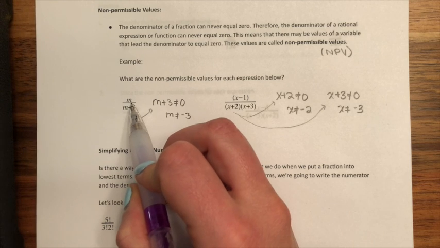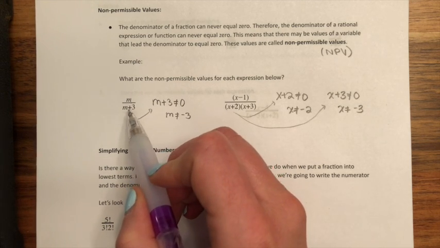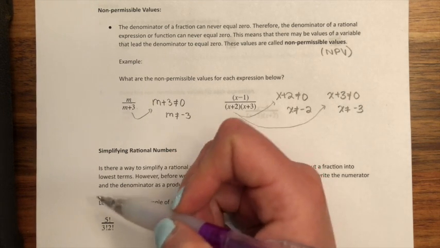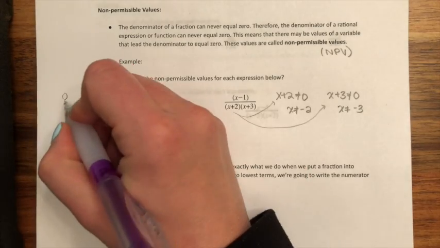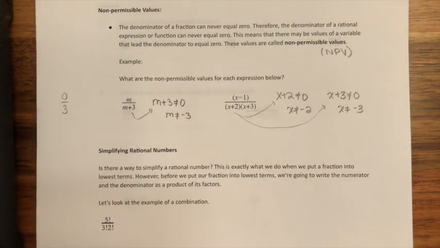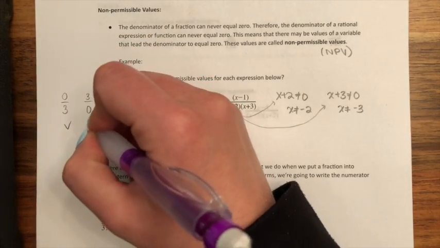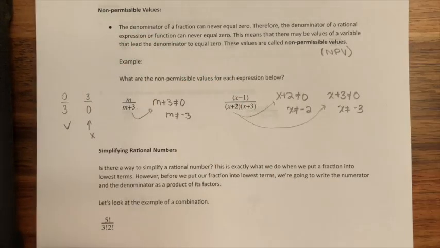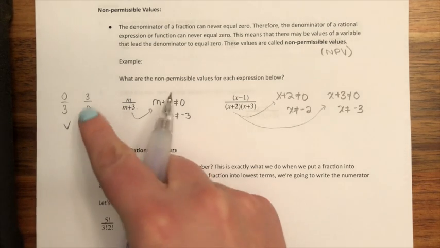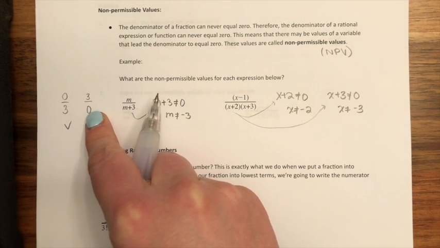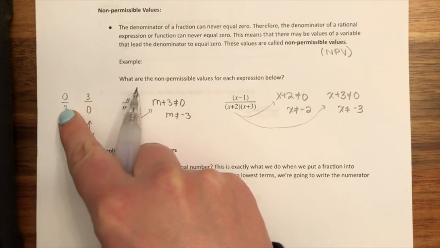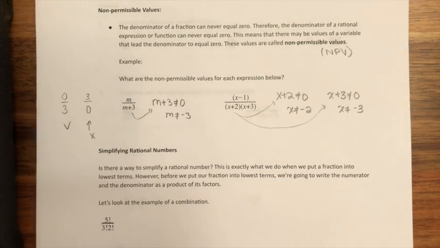M itself could equal 0. Then we'd have 0 divided by 0 plus 3, which is 3. 0 divided by 3 works. So 0 on the top of a fraction is totally okay. 0 on the bottom of the fraction, that's where we run into issues, okay? We cannot take 3 things and make them not exist. We can take 0 things and divide them by 3 people. Everybody just gets 0.